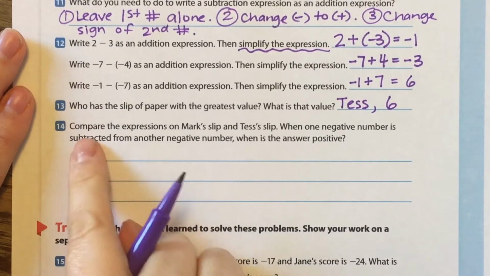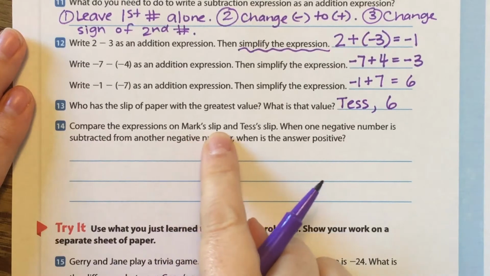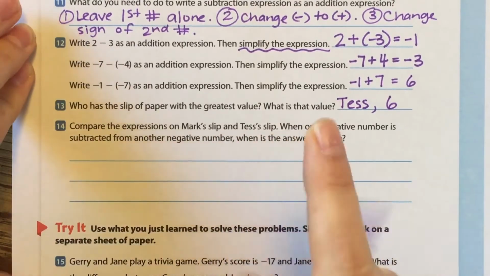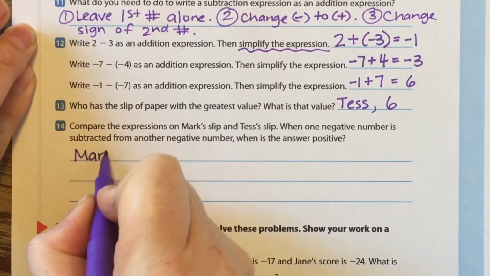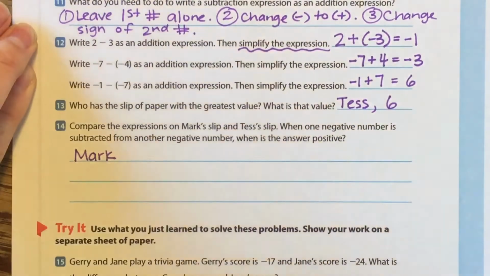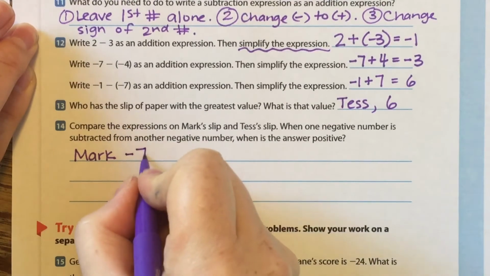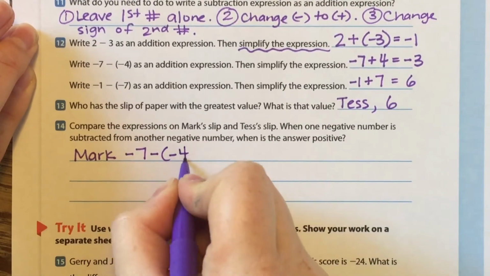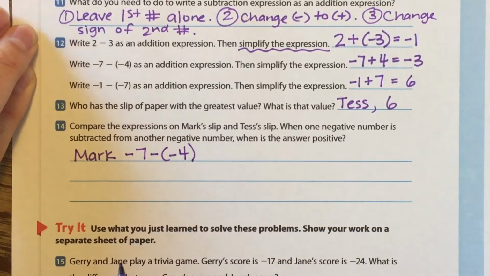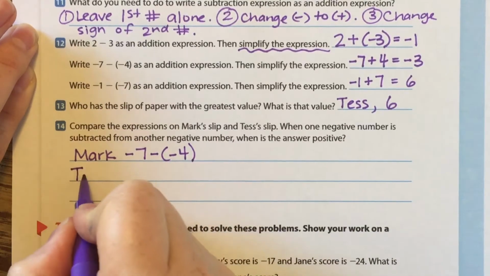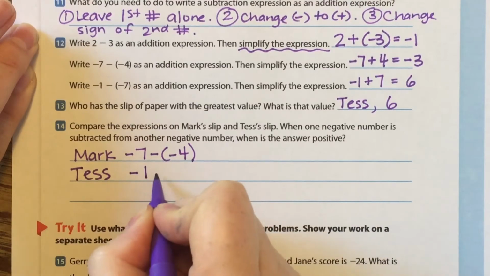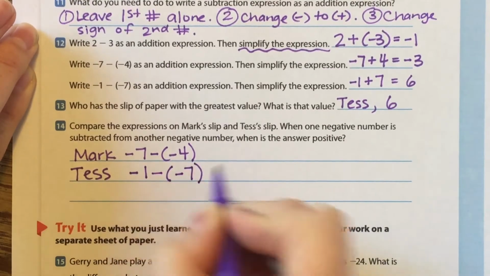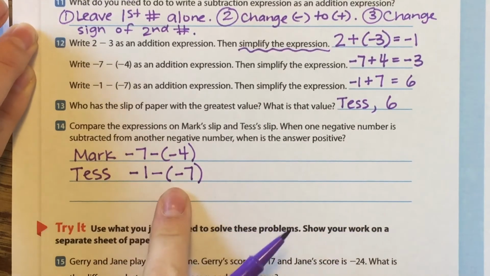Number 14, compare the expressions on Mark's slip and Tess's slip. Let's do that first. Mark's slip said negative 7 minus negative 4, and Tess's slip said negative 1 minus negative 7. So those are the expressions that we're looking at.